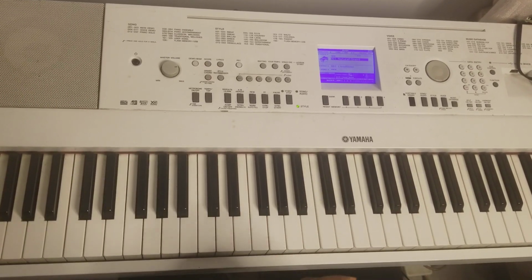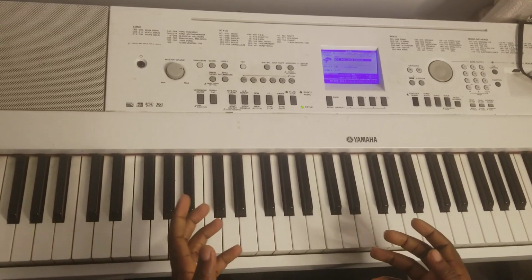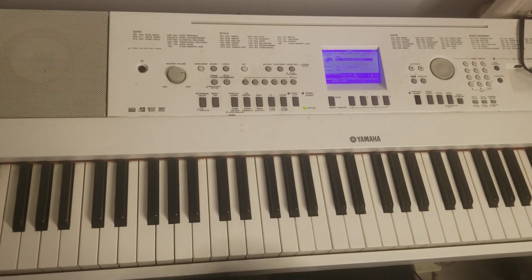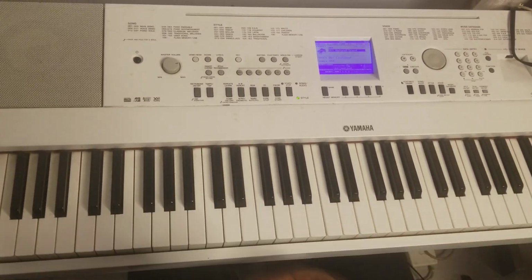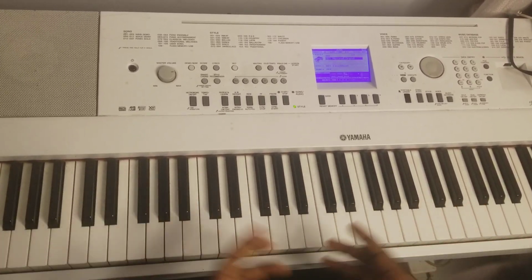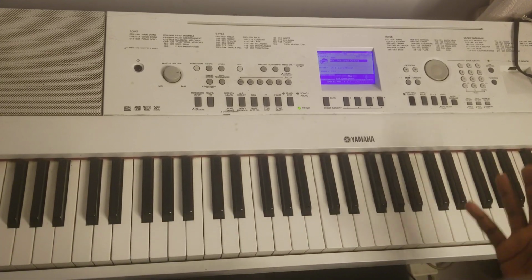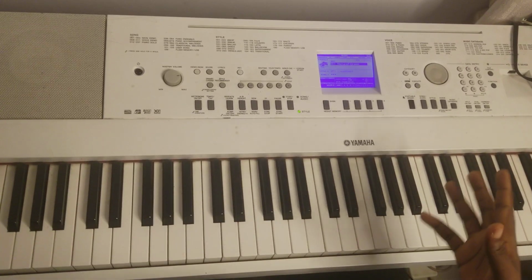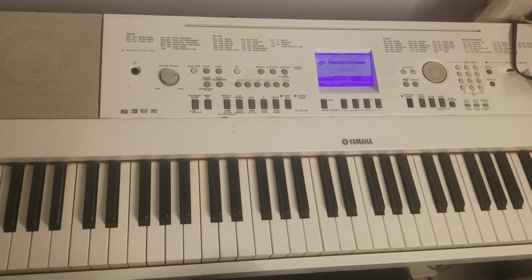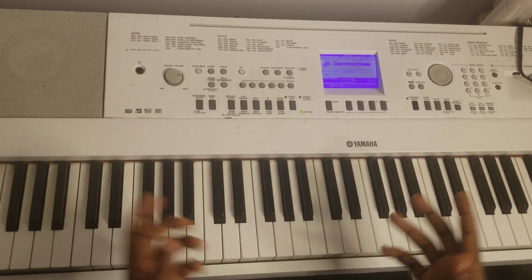If you have any questions about the sus chord, just drop them in my comment section. We're still going to discuss more advanced chords, on how to do some substitution using your sus chord on your left hand and your right hand, hiding some nuances and other stuff.